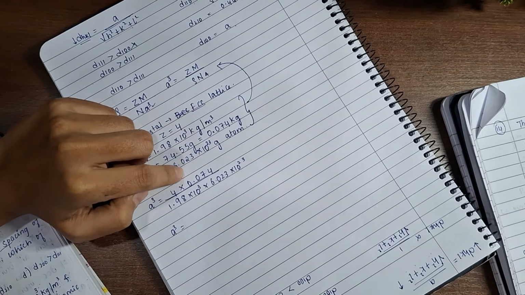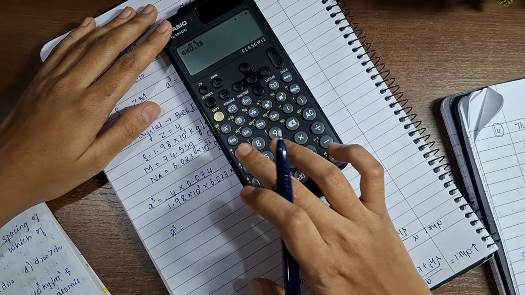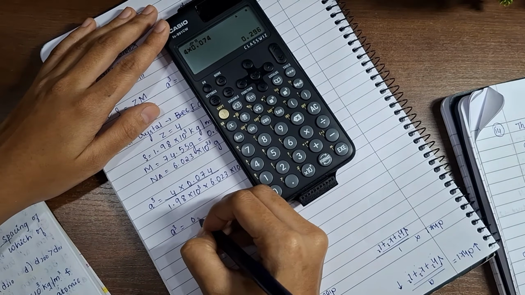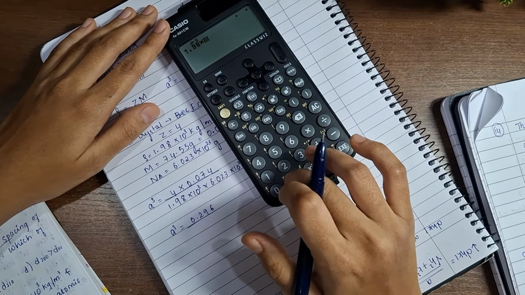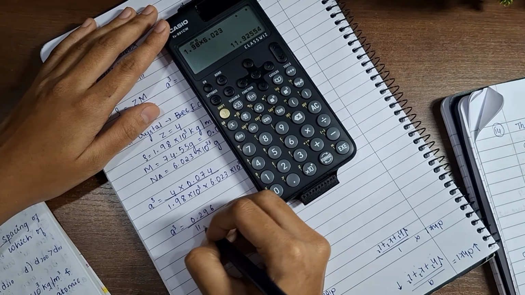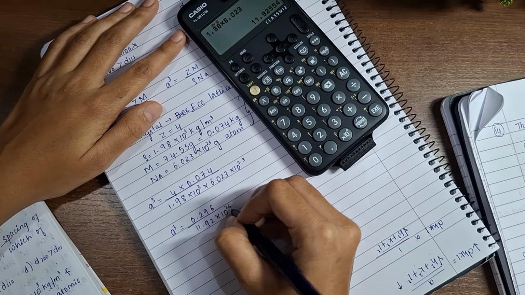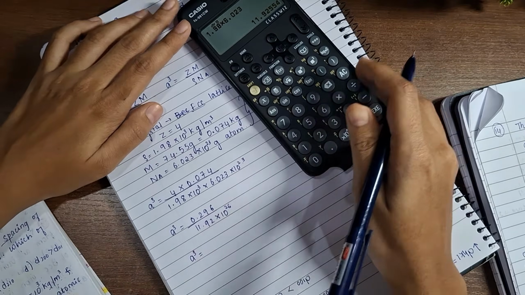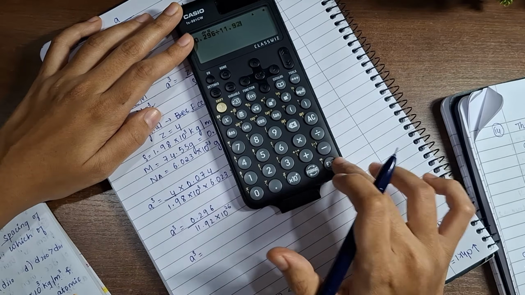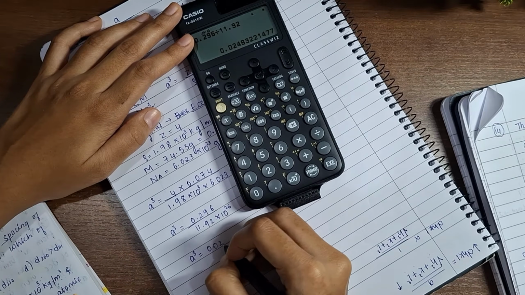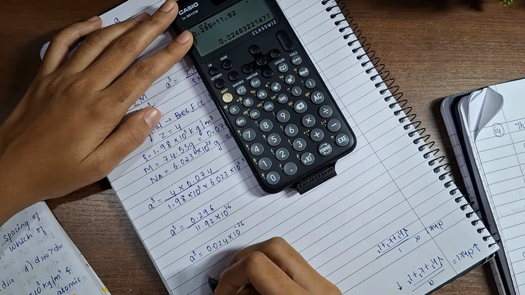If we calculate this, 4 into 0.074 is 0.296, divided by 1.98 into 6.023, which is 11.92 into 10 power 23 plus 3, 10 power 26. Then A cube is equals to 0.296 divided by 11.92, 0.024 into 10 power minus 26.